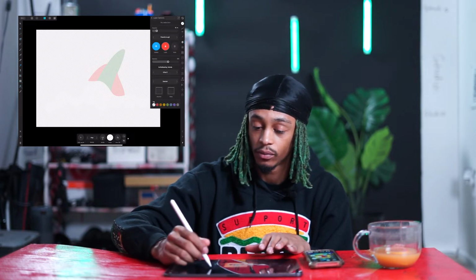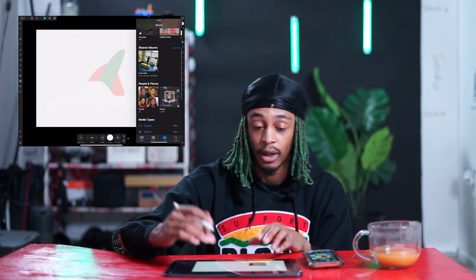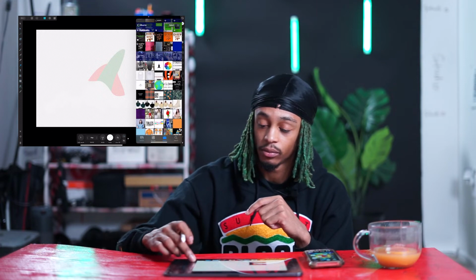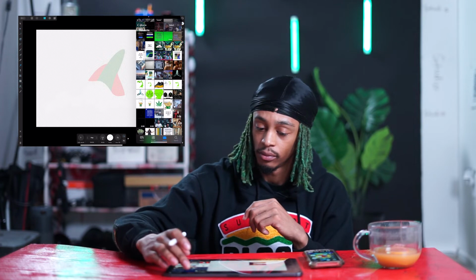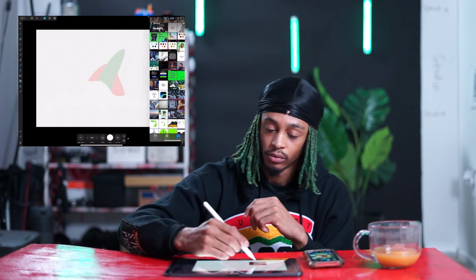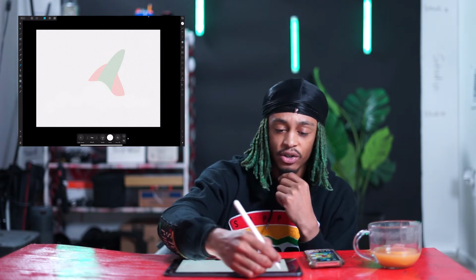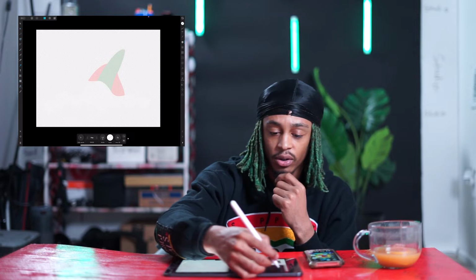So today I'm gonna start with an inspiration for this logo. What I did was I pulled up my photos to click and drag and import into Affinity Designer. Got access to everything.